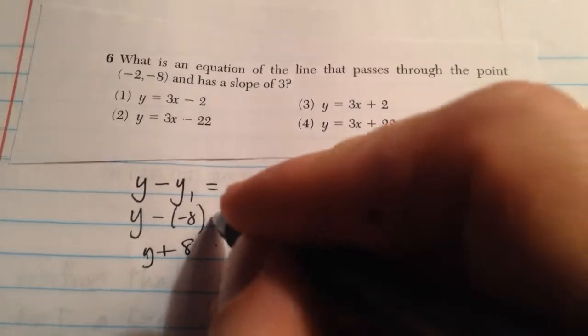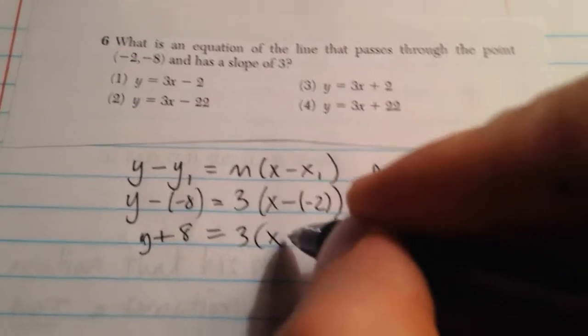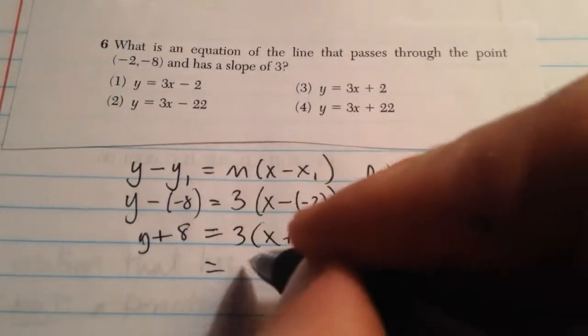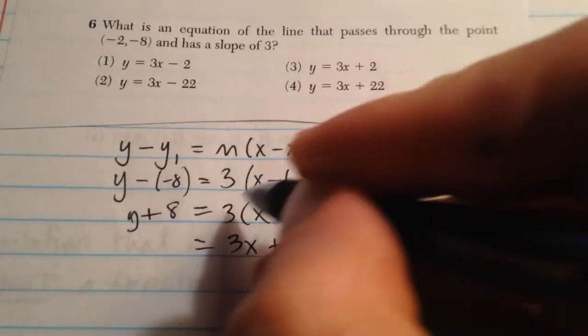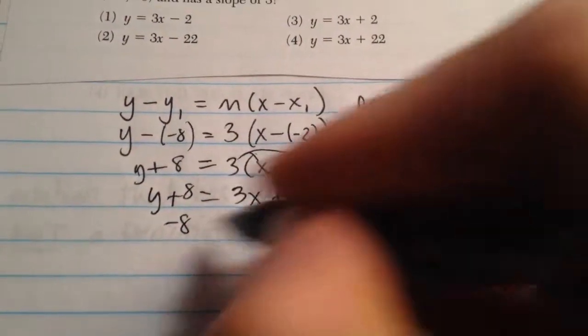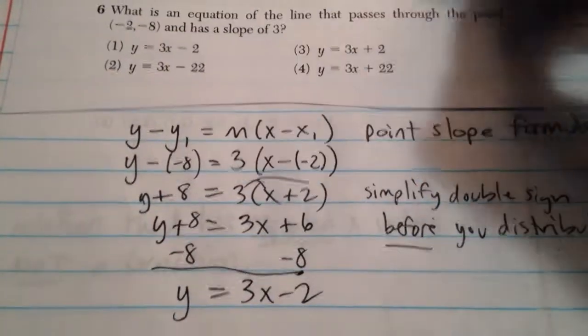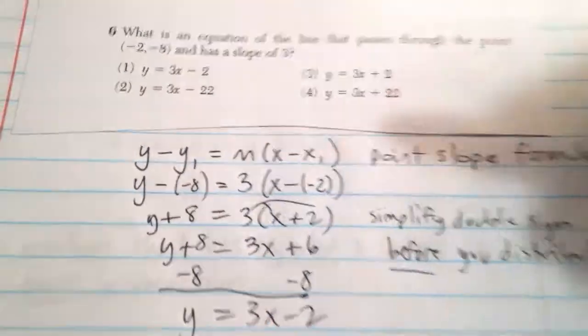Y plus 8 equals 3 times x plus 2. So now if I distribute, I get 3x plus 6. I'm going to subtract 8 from both sides. You get 3x minus 2. This is choice number 1.